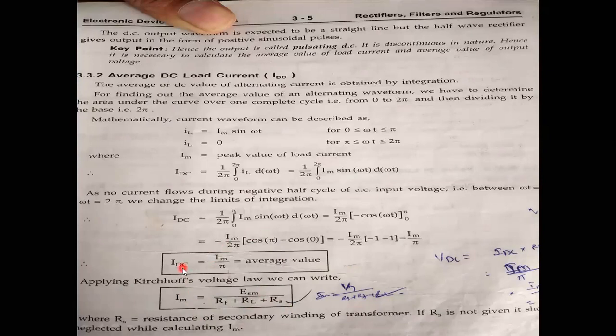Once you get IDC, easily you can find VDC, because output DC voltage EDC equals IDC into RL. Okay. Total current into total resistance.